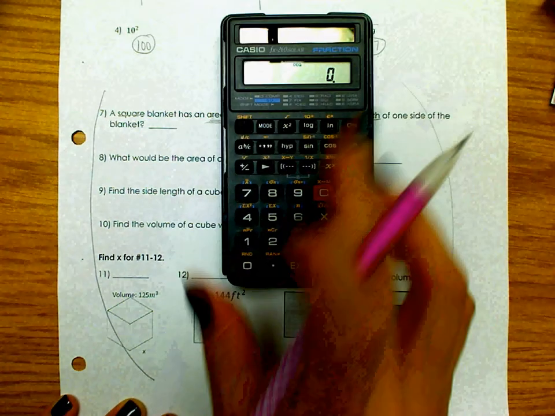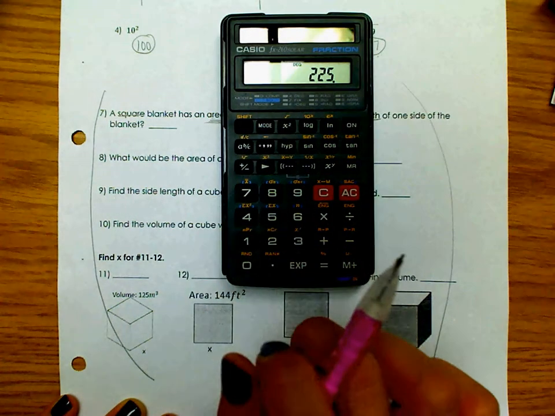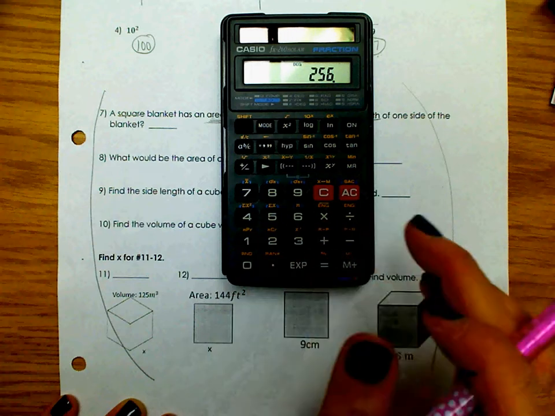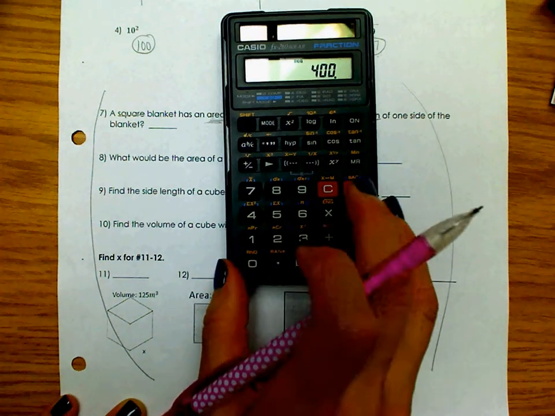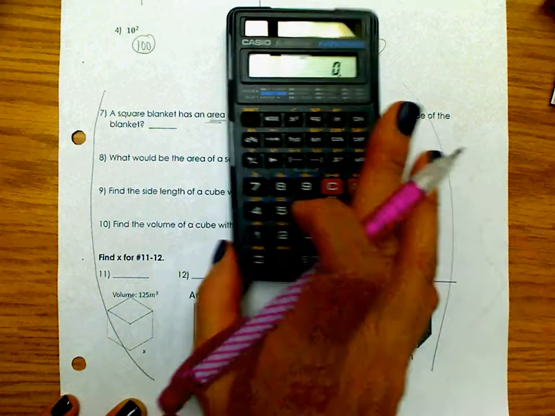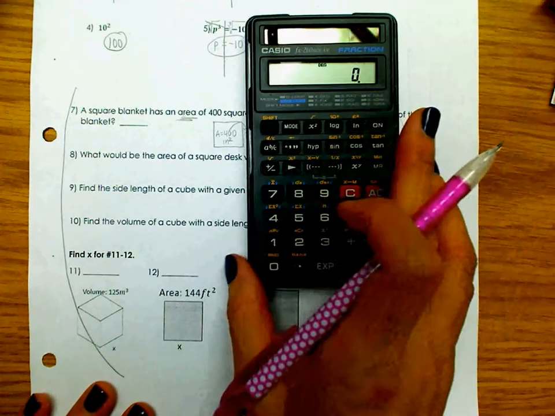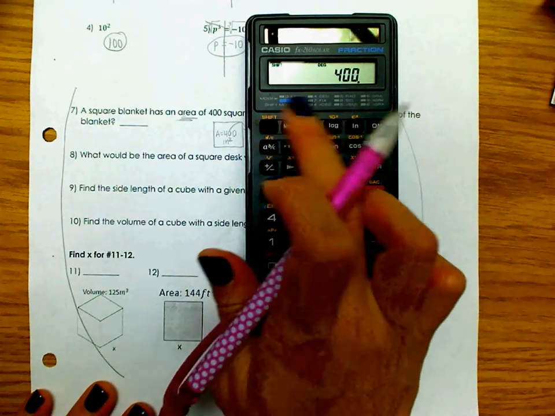Is it 15 times 15? No, that's not 400. How about 16 times 16? Not 400. Well, it's actually 20 times 20. That gives you 400. Now, that's if you don't have a scientific calculator. But if you have this calculator, you just take 400 and you square root and get 20.